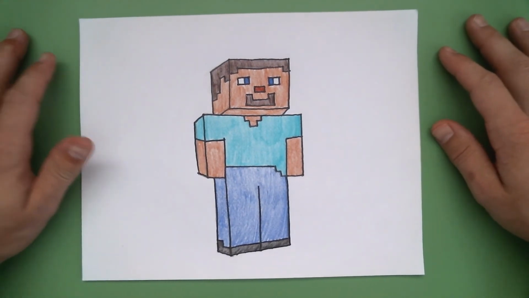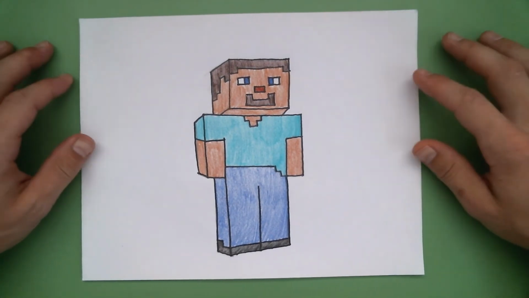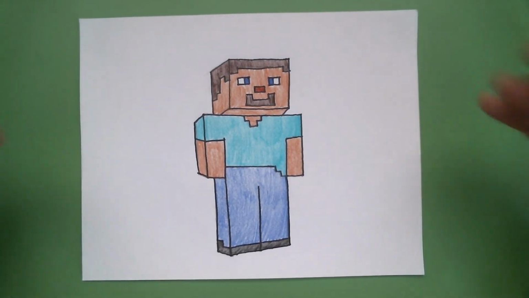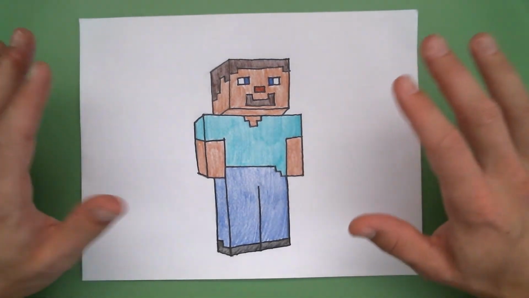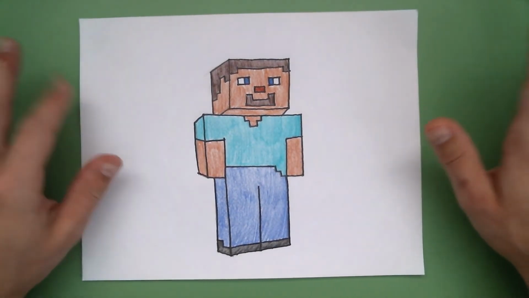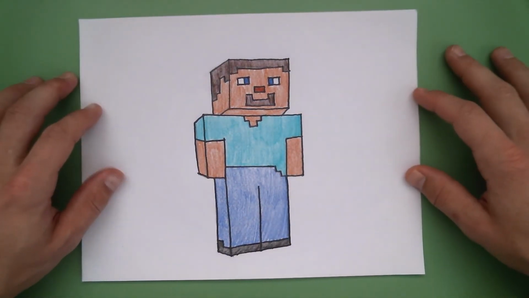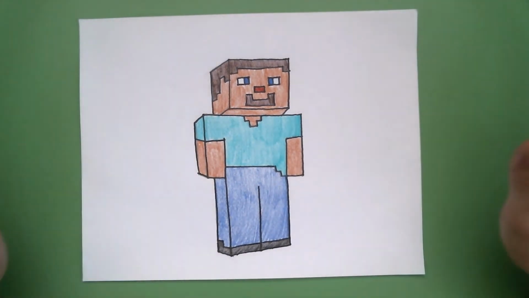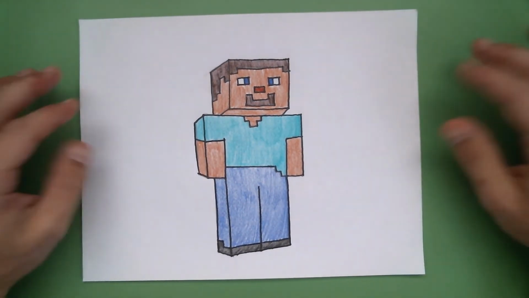All right, guys, I think we're all finished with our Minecraft character, Steve. And I hope your character came out just as good, if not better than mine. I chose to go with the classic colors that Steve has in the game. He's kind of like a blue-green or a turquoise shirt with blue pants. But you guys can make Steve any color you want, absolutely. And that's the best part about art. You can make it your own, okay?